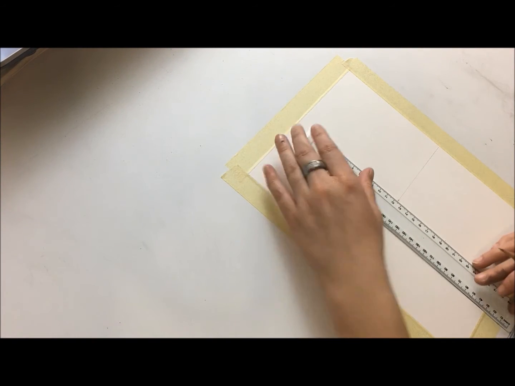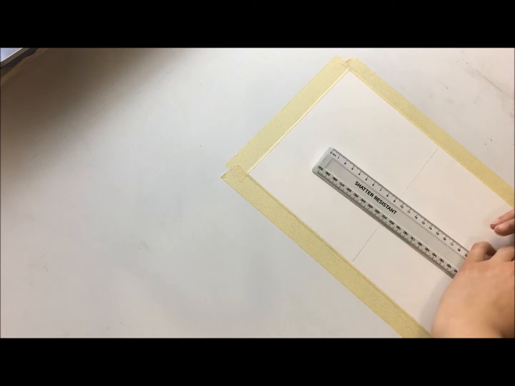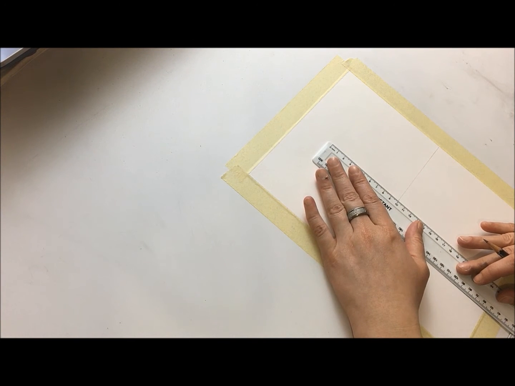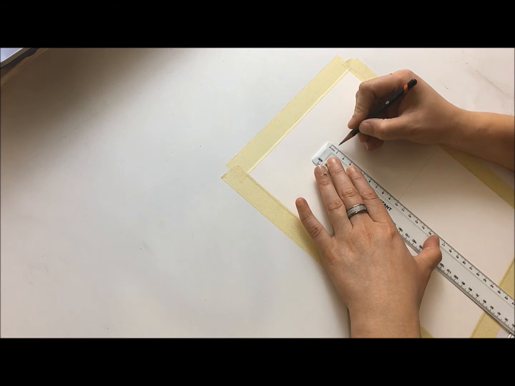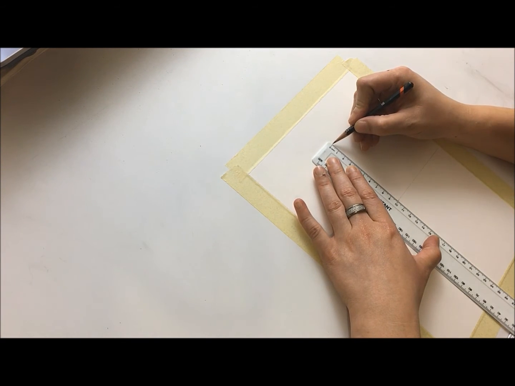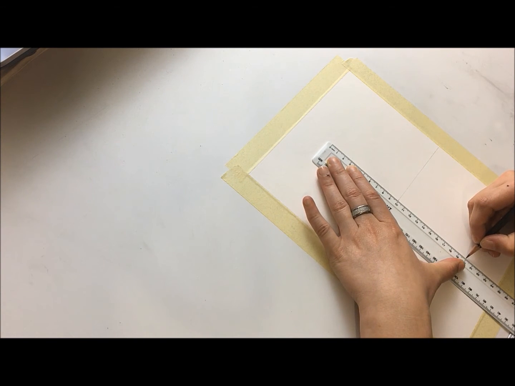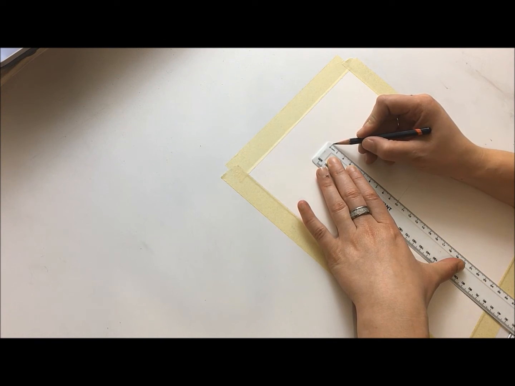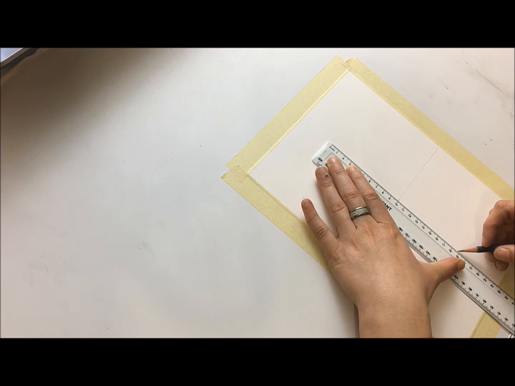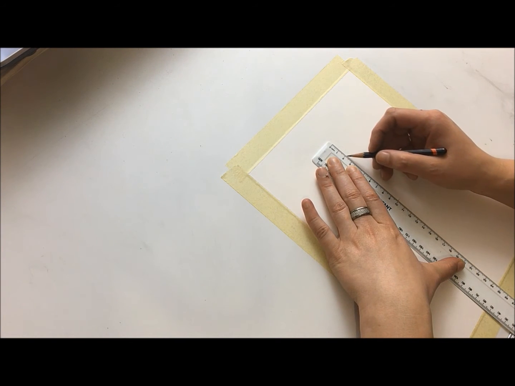Right, let's go down to 10. I'm going to go from here. I've lined it up with the dots. I'm going to go from here down to here, so from 0 down to 20. Remember, do not push down. Nice and lightly.